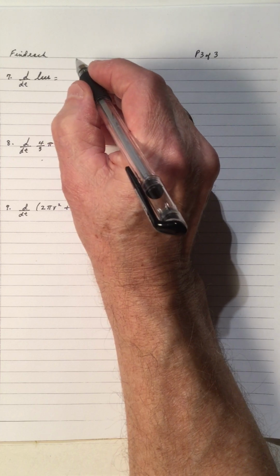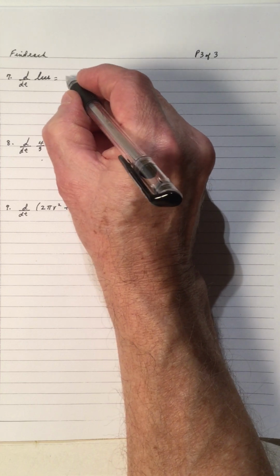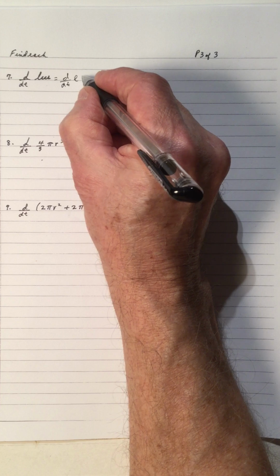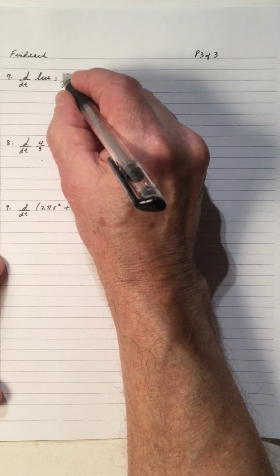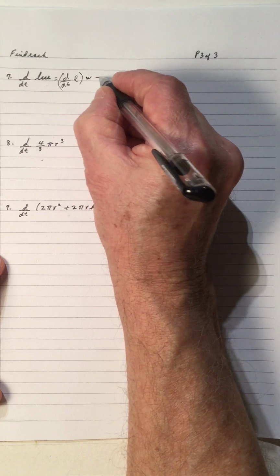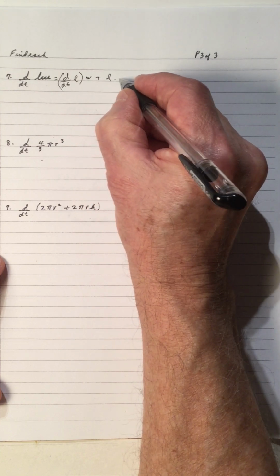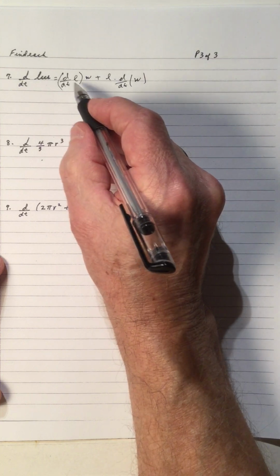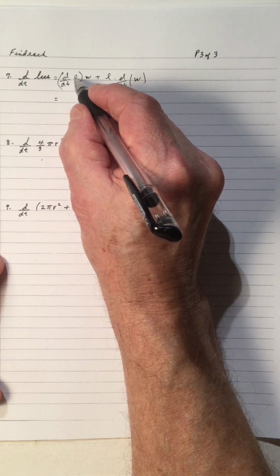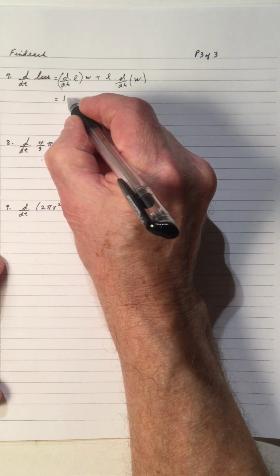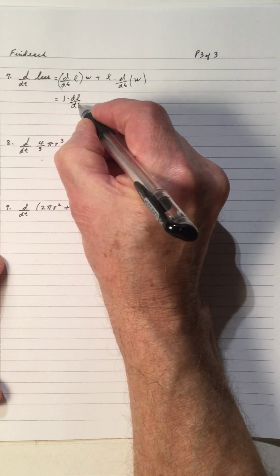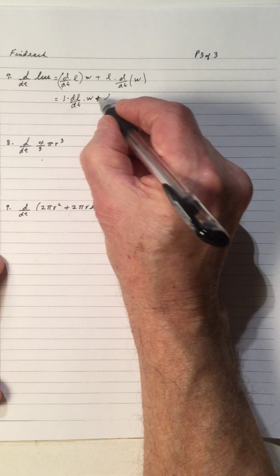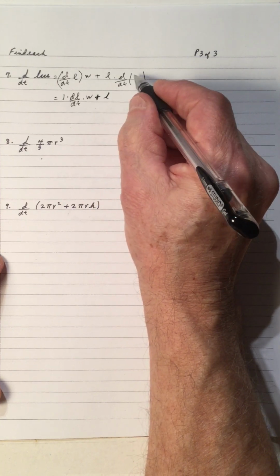We take d/dt on the L, times the W, plus L times d/dt on the W. The derivative of L is 1, so dL/dt times the W, plus L times the derivative of W in terms of t.